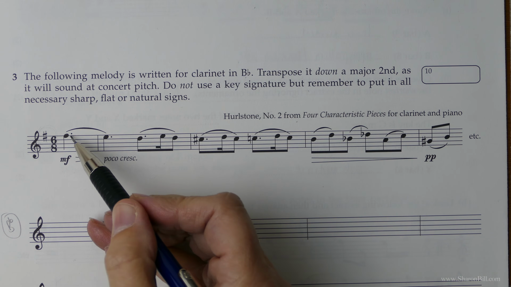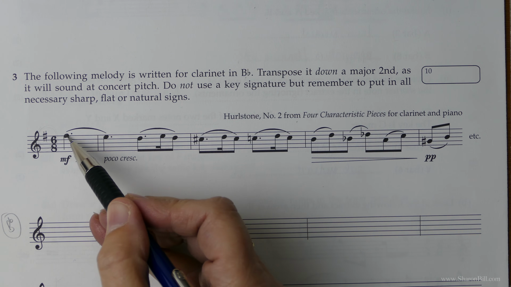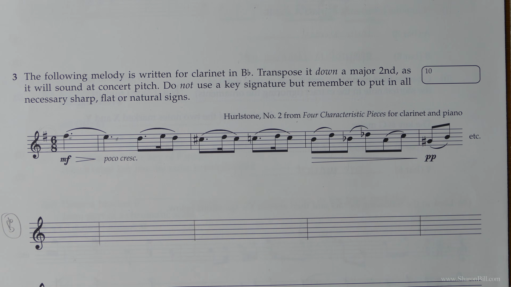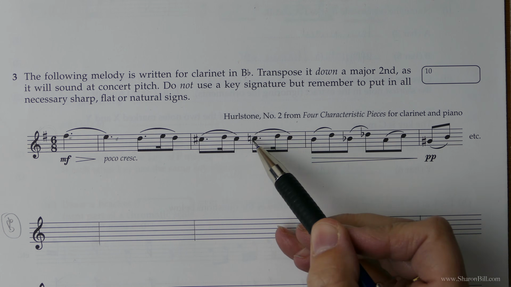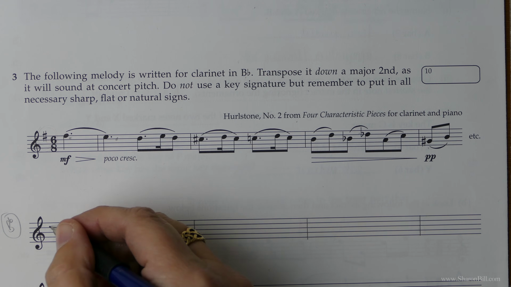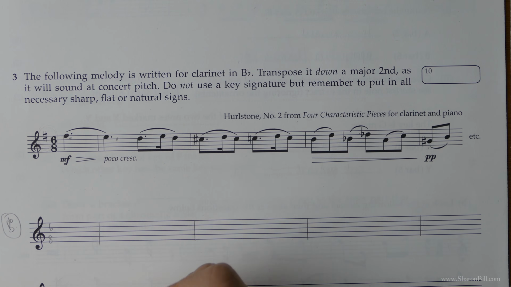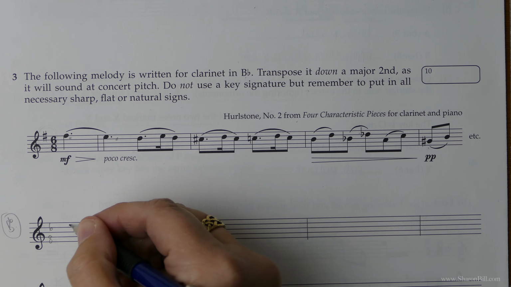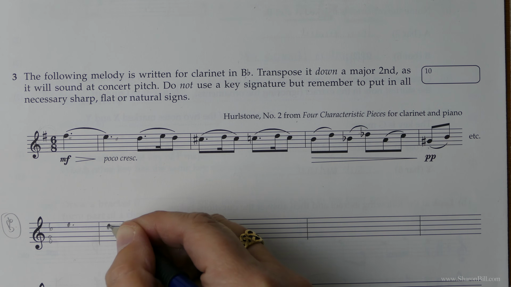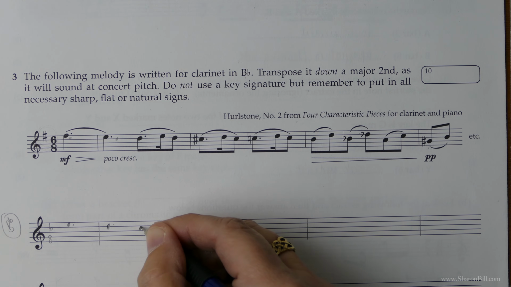And so now we need to come down a second, which is literally a step. So the line will come down to the next space. The space will come down to the next line. Everything's literally going down a step, and then we'll have to adjust by these semitones as we go along. So time signature. No key signature, we'll put that in as we go along as accidentals. So here we have an E. I'm not bothering with stems at the moment. Down a step should take us to a D. Down a step again should take us to a C.